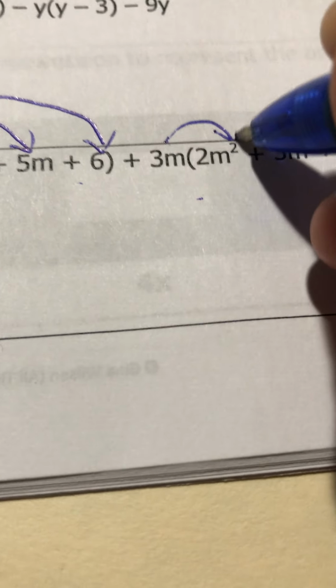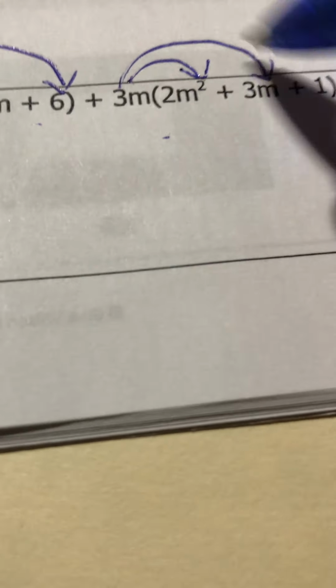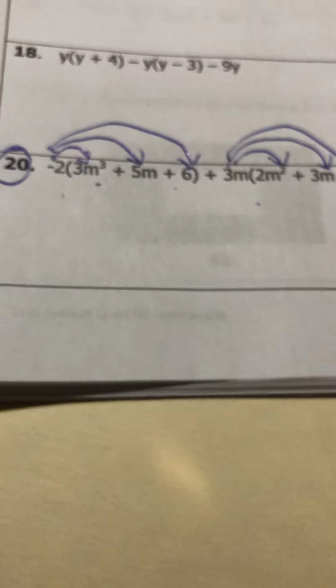Negative 2 times 3m cubed. So this negative 2 is going to be distributed to all these terms inside. And then this 3m is going to be distributed to all these here. Okay, so we will do one at a time.